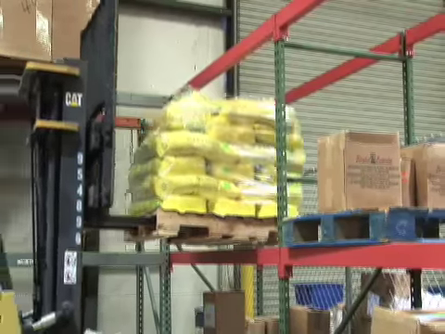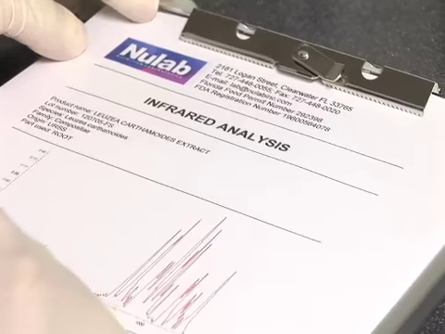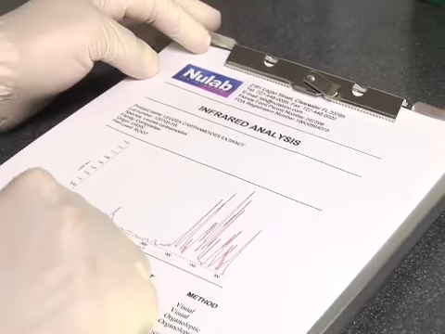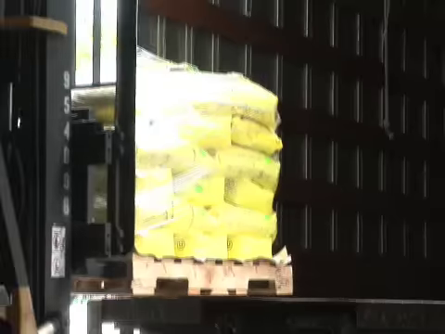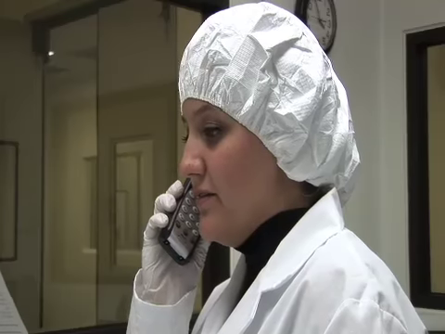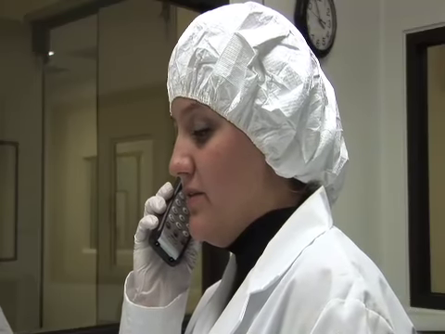We use methods of analysis called HPLC and infrared to establish if an herb is the real thing or not. If a powder fails this analysis, we return it to the supplier, but our senior QC director then also investigates why that supplier failed in its quality control.